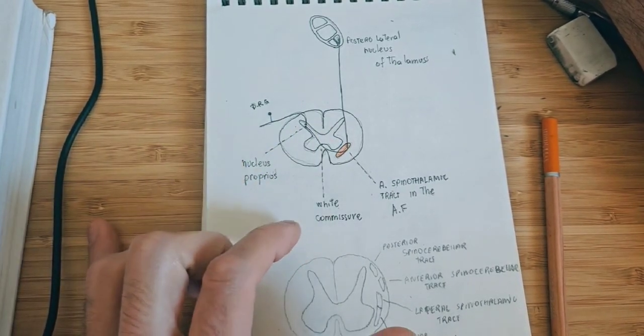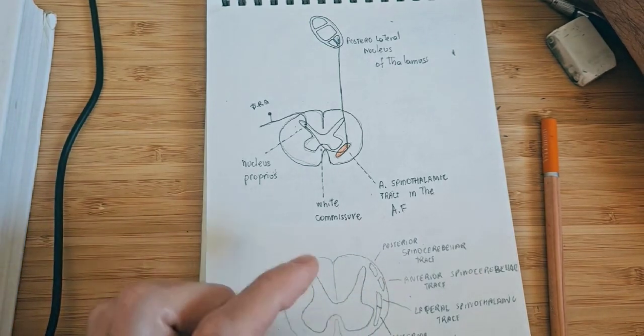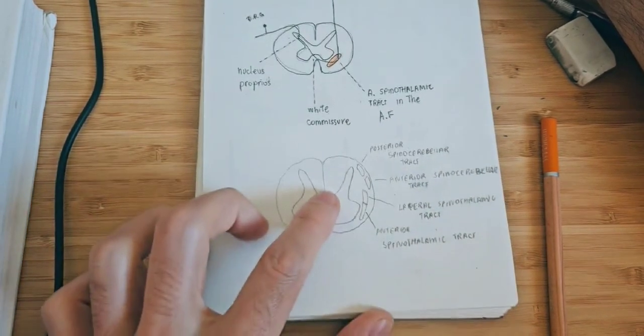Now I'm going to talk about the position of the lateral and anterior spinothalamic tract in the spinal cord here.